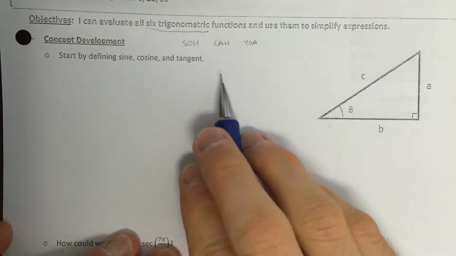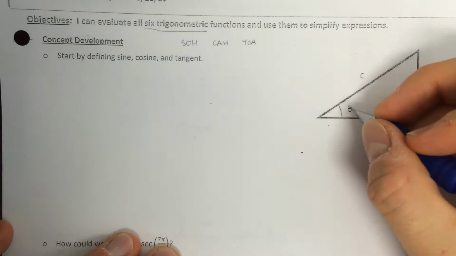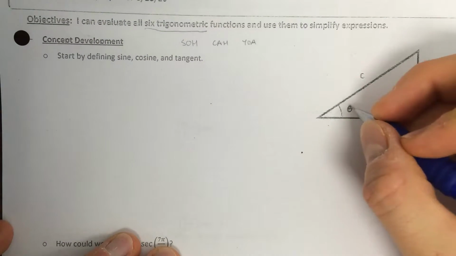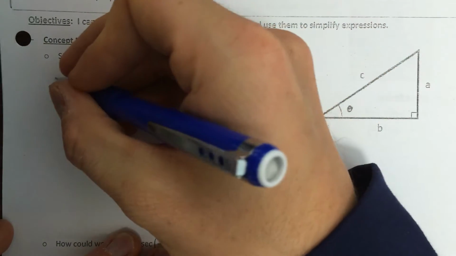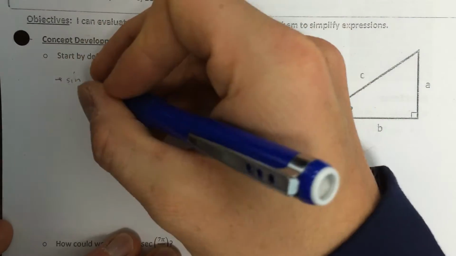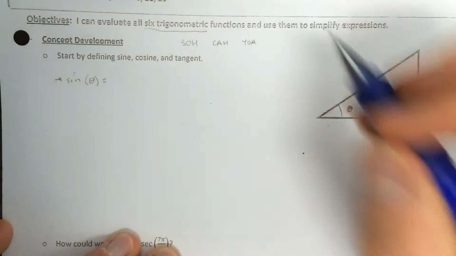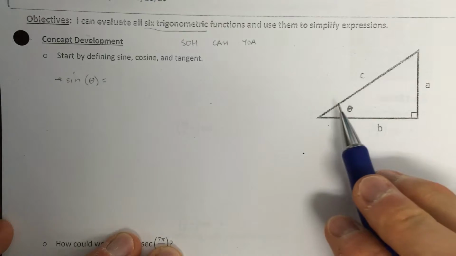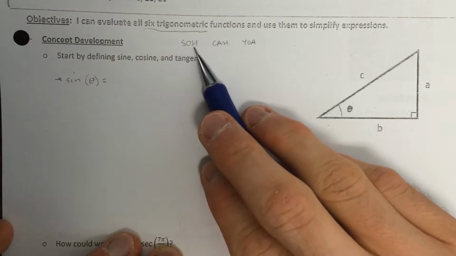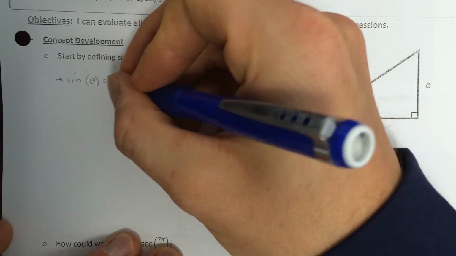So we know that based off of this, sine is opposite over hypotenuse. I'm going to write that in terms of this angle theta. So we're going to use this triangle. I'm going to say sine of the angle theta is equal to, looking at this triangle, this is theta, opposite over hypotenuse. So sine is A over C.